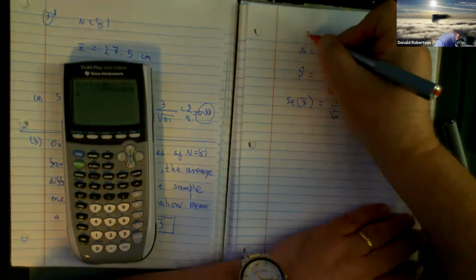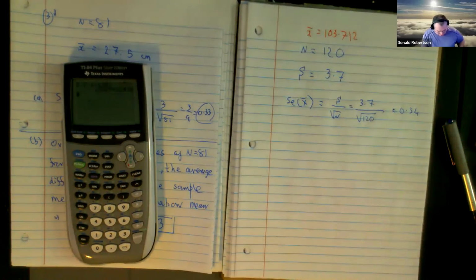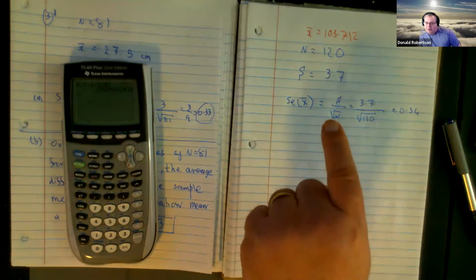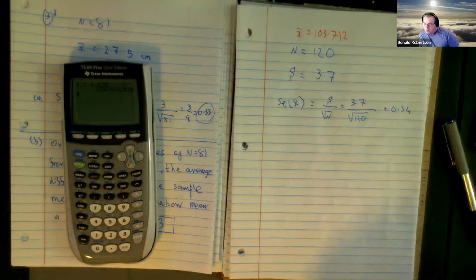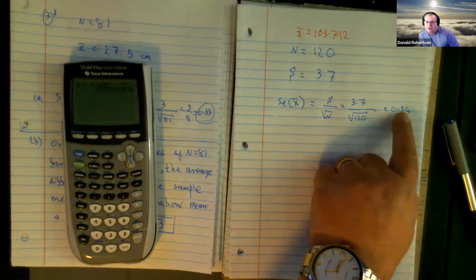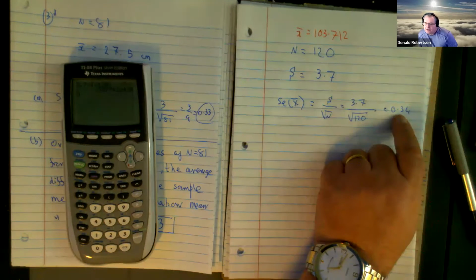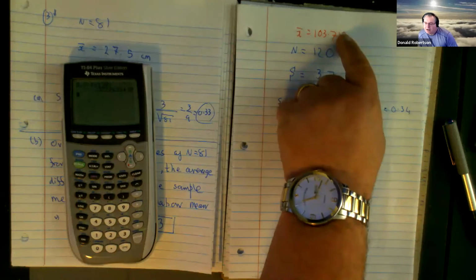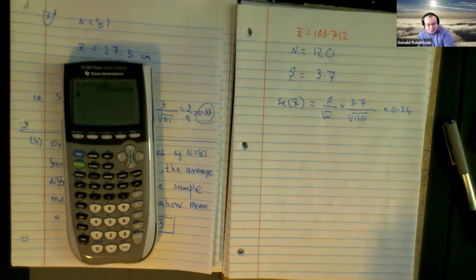If the question tells you that the mean was 103.712, does that change anything as far as the standard error is concerned? Is the standard error still going to be this number if I tell you the mean is that? What do you think? Is the standard error still going to be that number if I add an extra piece of information, which is the mean? Yes. Yeah. No effect. Not going to change it a darn thing.